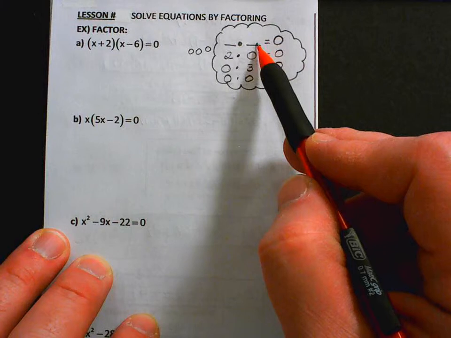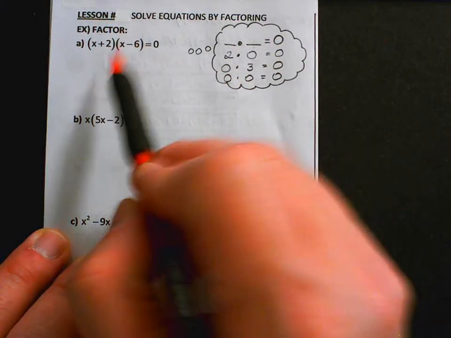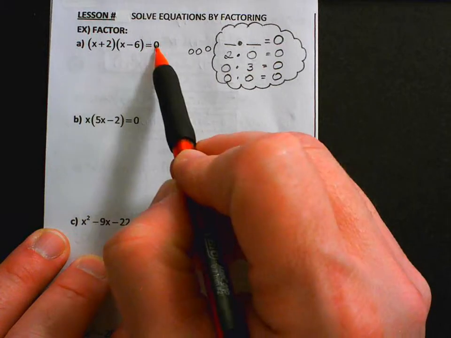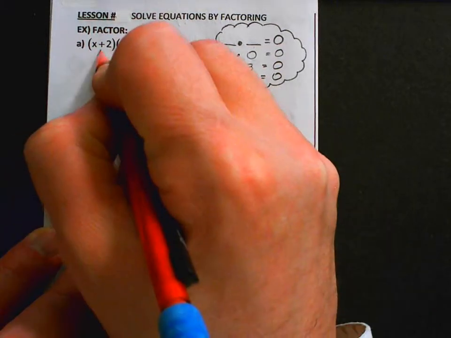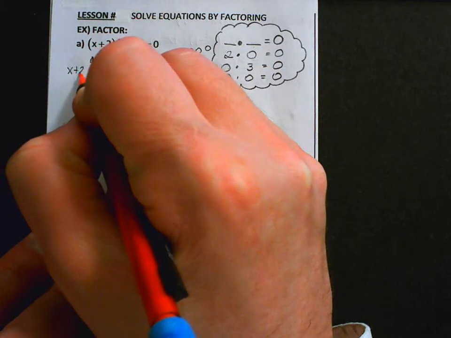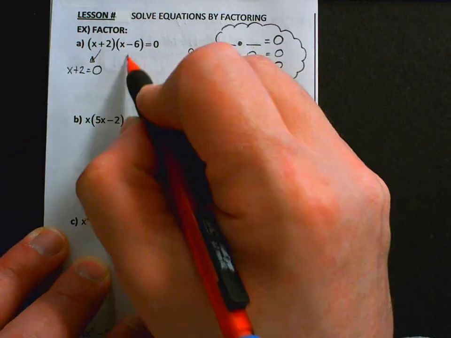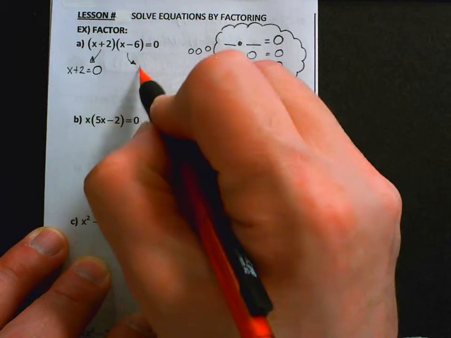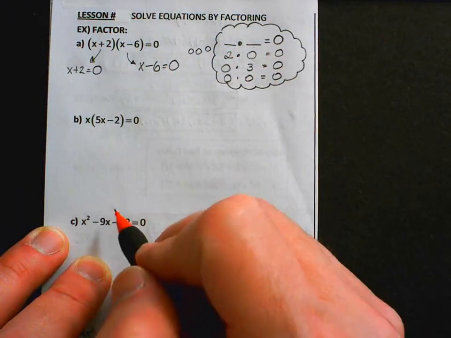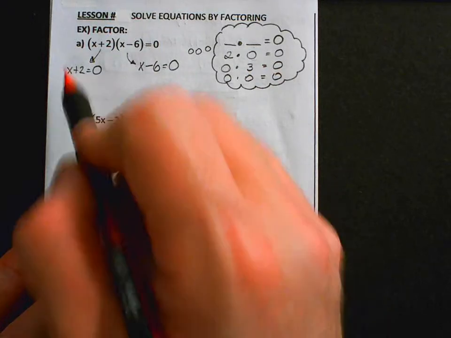So with that in mind, let's go back to this problem. I have two parentheses multiplied together that equal 0. What does it tell me? That tells me that x plus 2, the first parenthesis, could be equal to 0, or the second one could be equal to 0. Now I have two equations, and I can solve for x.